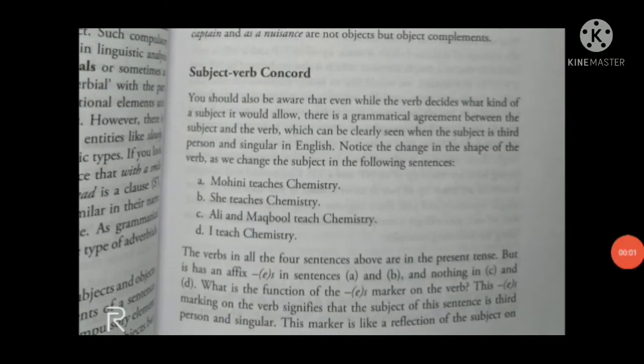Hello everyone. Today I'm going to talk on the previous part of this section. We have been discussing syntax. Into that we have seen a number of things, clauses, and into that we have divided different parts. Yesterday we saw complements and adverbials. Let us continue the remaining part of this subject-verb concord.